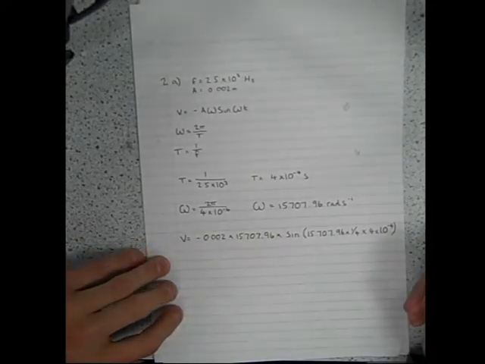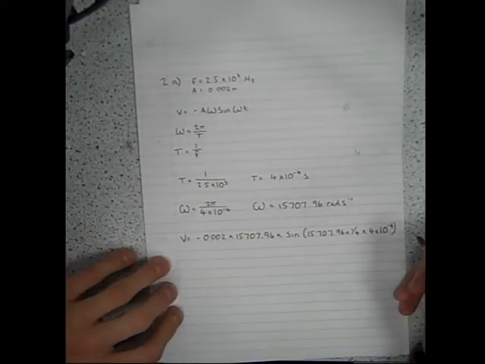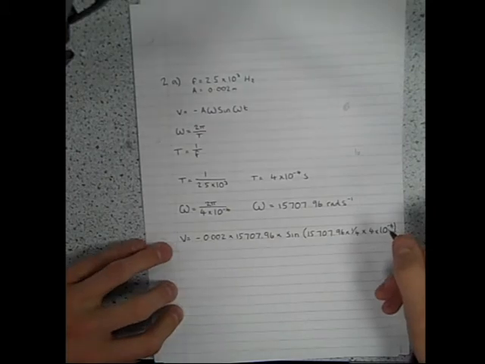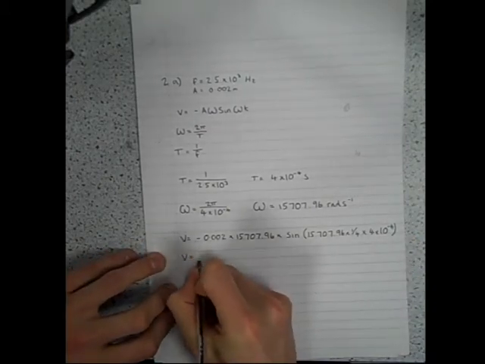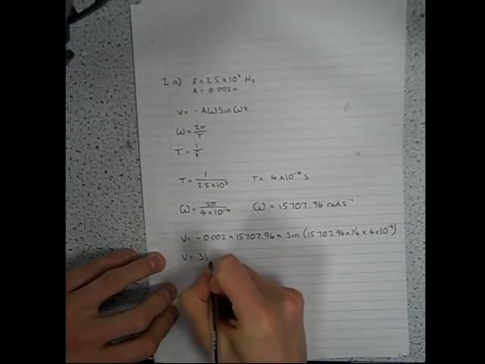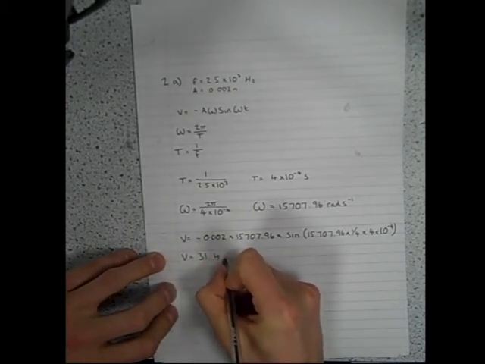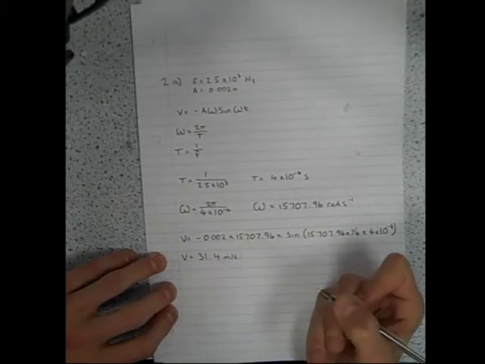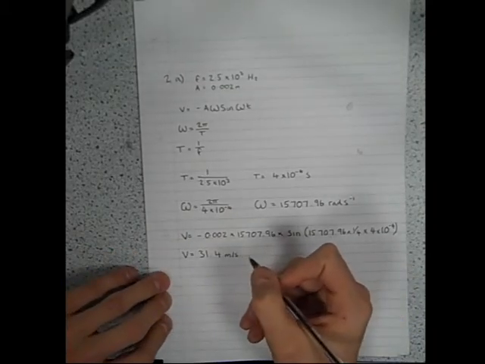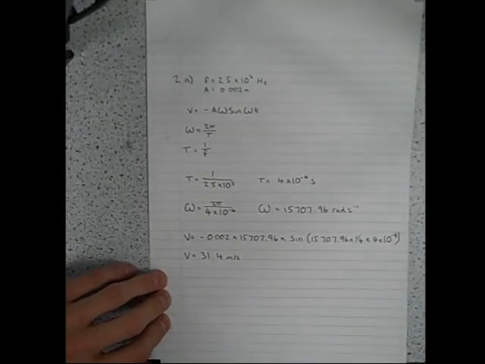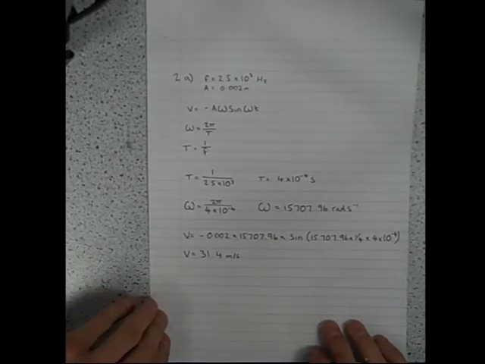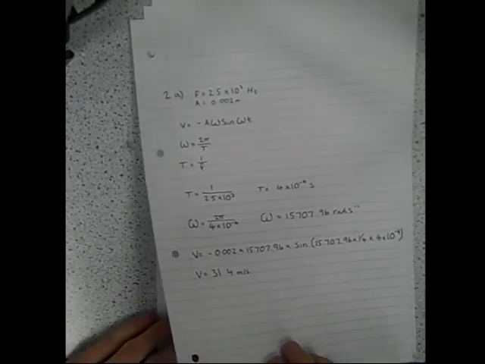It's really useful to write out all your equations and all the steps that you do, because that way, even if you get it wrong, A, you'll pick up some marks, and B, you can see where you've gone wrong. Like if someone didn't convert to meters or whatever. So that gives you a velocity of 31.4 meters per second, which is 10 pi as an exact number.